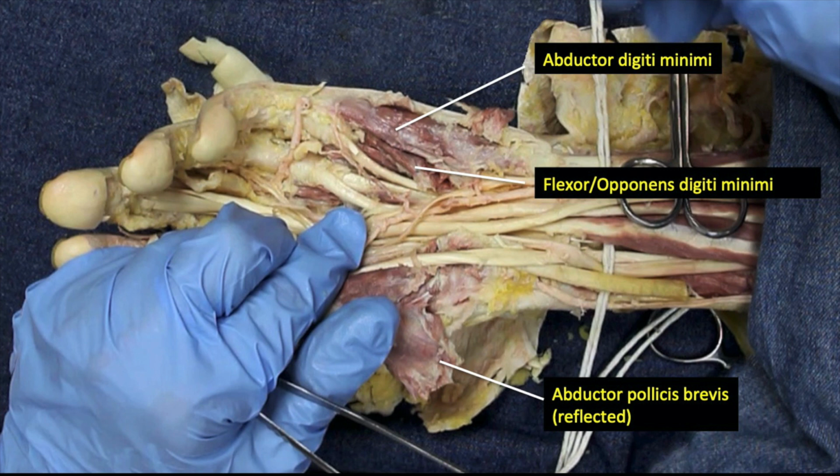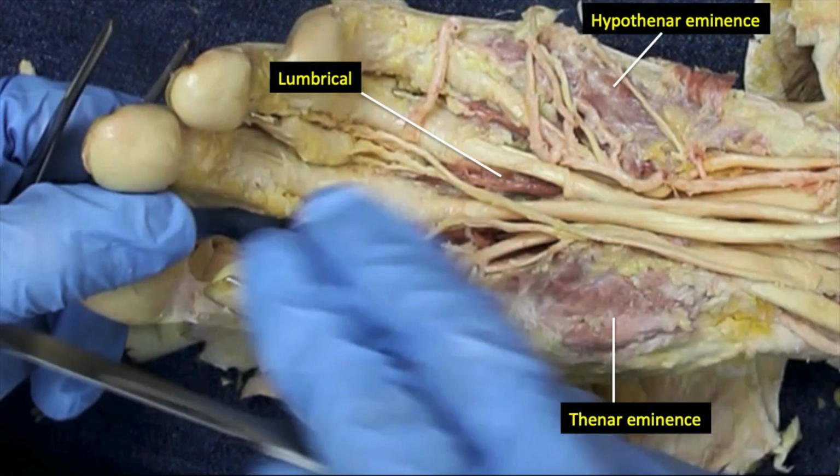The little finger has a similar set of muscles that have the same names, except the term minimi replaces pollicis. However, these hypothenar muscles are much smaller than those for the thumb and often hard to differentiate. There are two sets of intrinsic hand muscles that move the fingers, the lumbricals and the interossei. With further cleaning of the palmar aponeurosis, we can now see the lumbrical for the fourth digit.